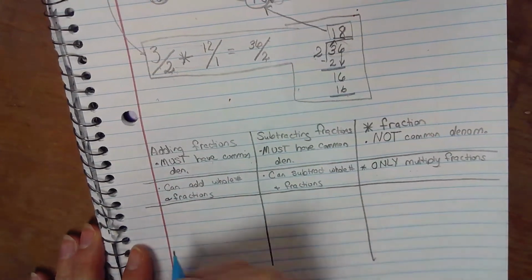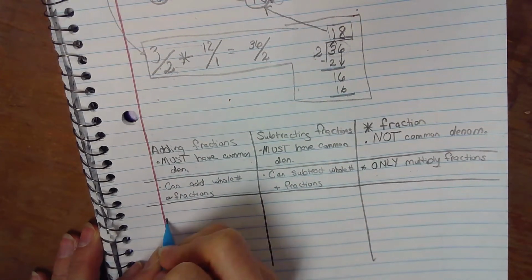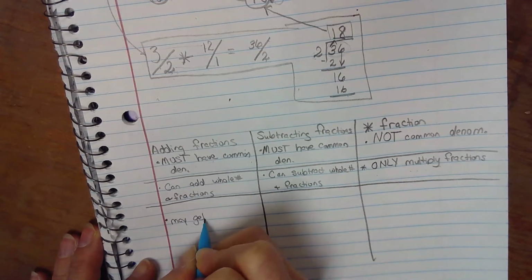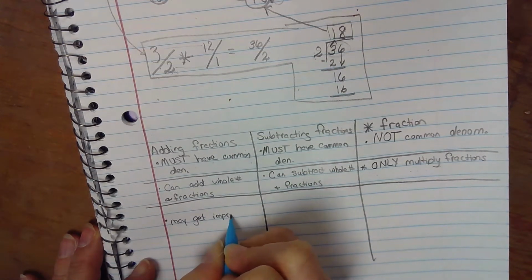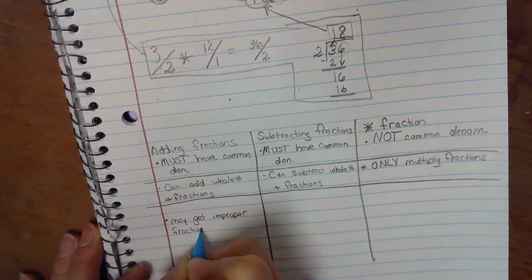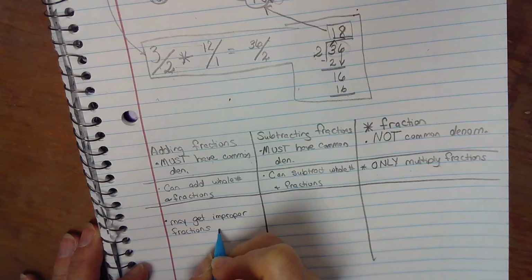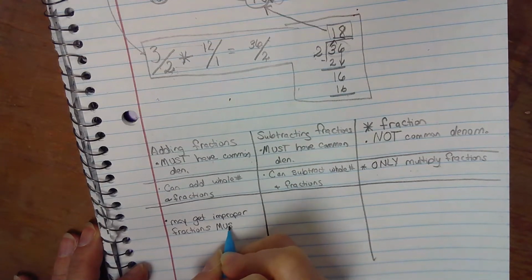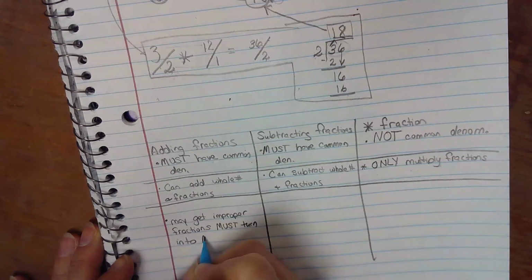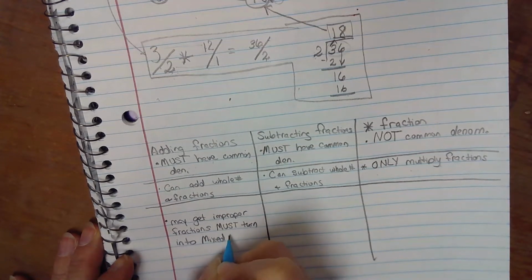What about your answers? Well, when you add, you may get improper fractions that must be turned into mixed numbers.